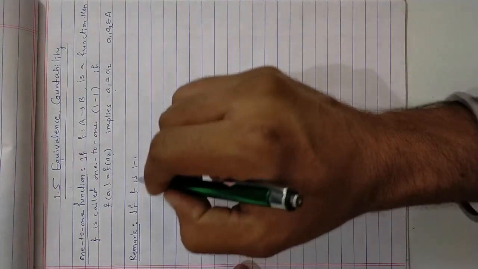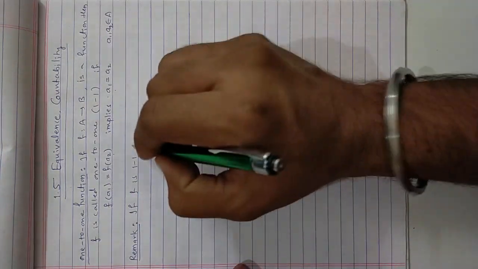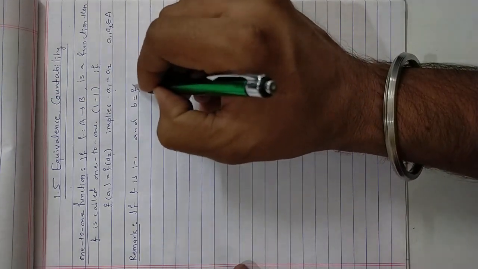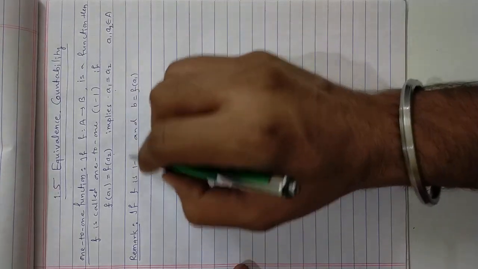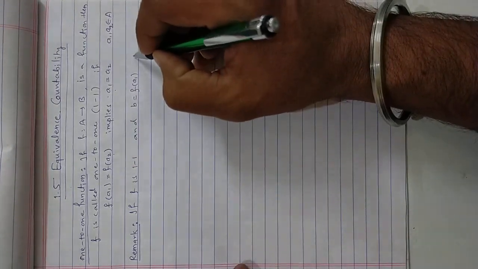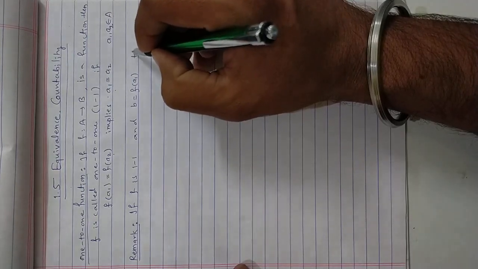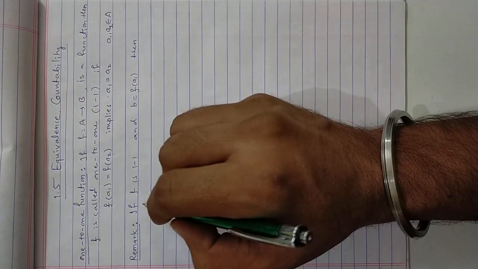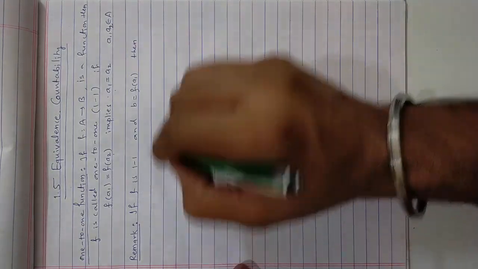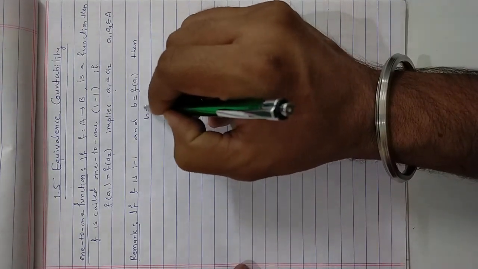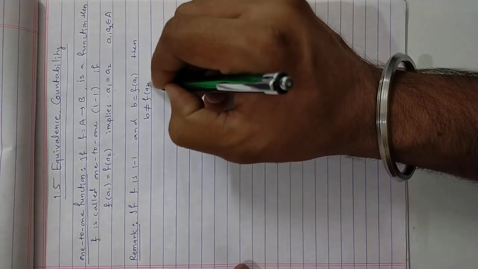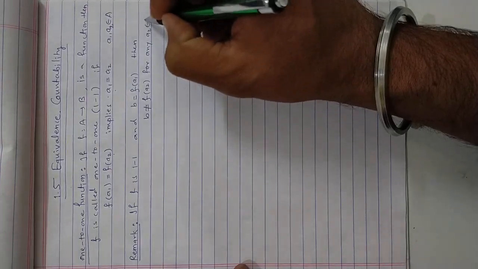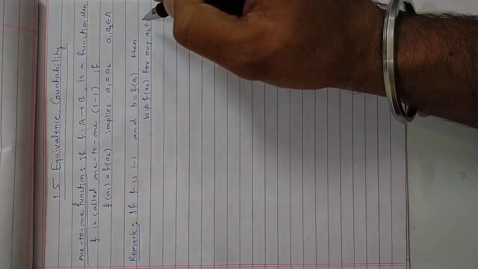So the remark is: if f is 1-1 and b is equal to f of a1, then b is not equal to f of a2 for any other element a2 from the domain, right?